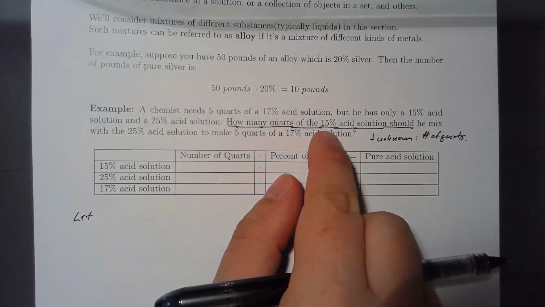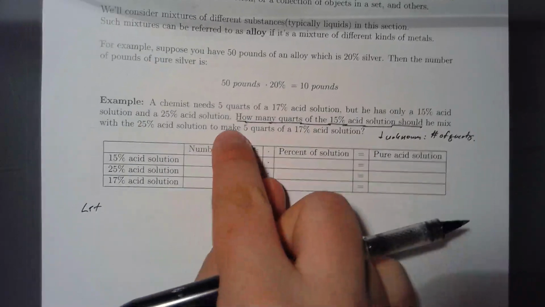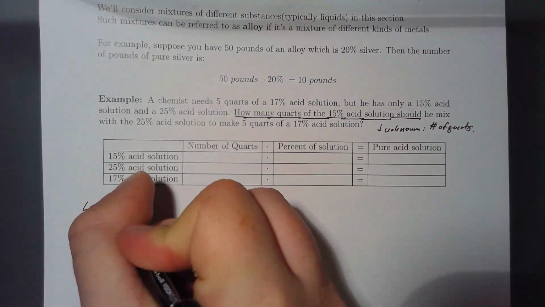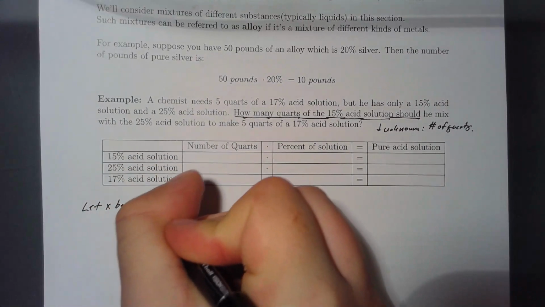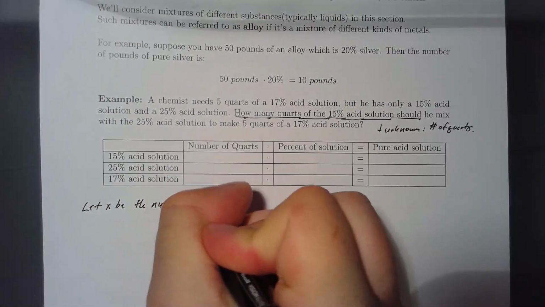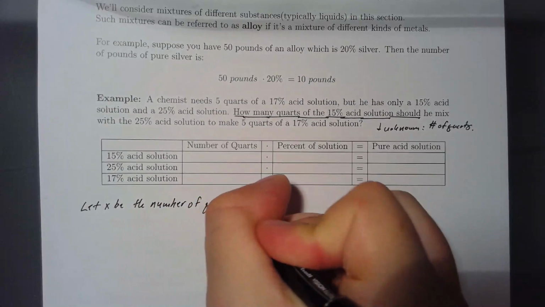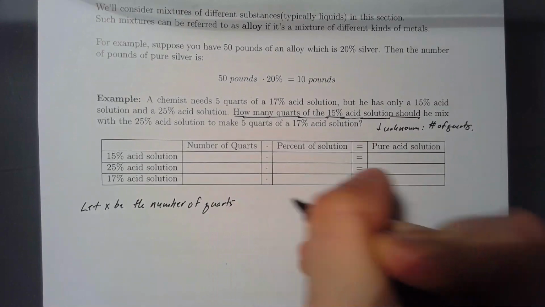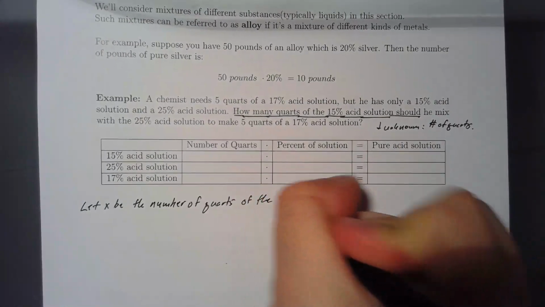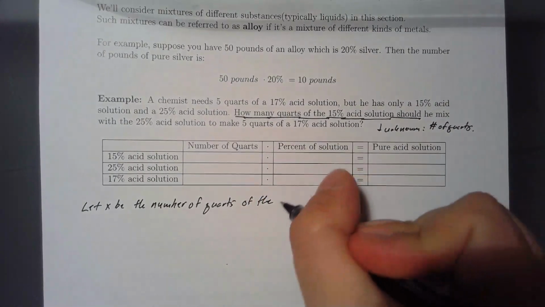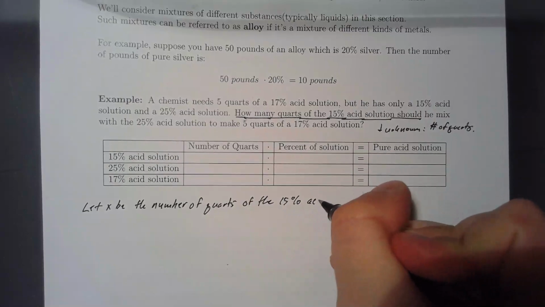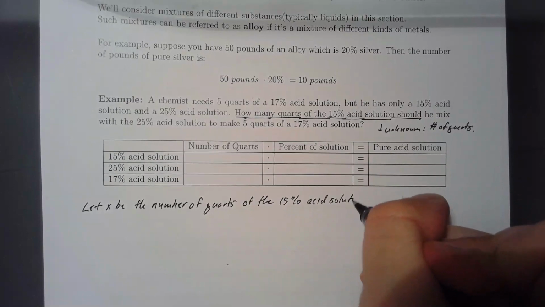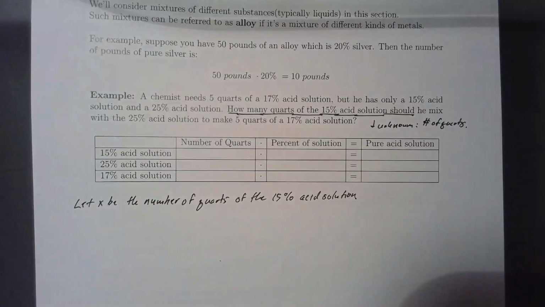How many quarts of the 15% acid solution? So I'm going to let X be the number of quarts of the 15% acid solution. That's my unknown.